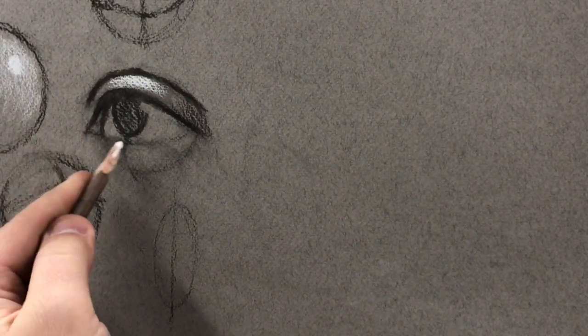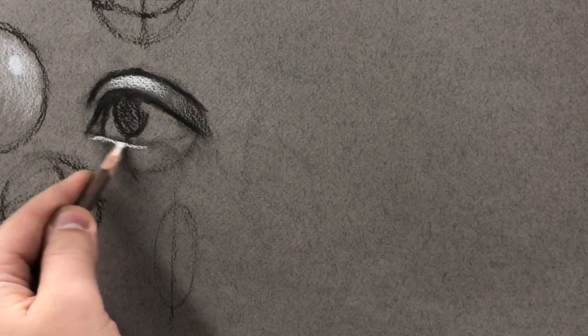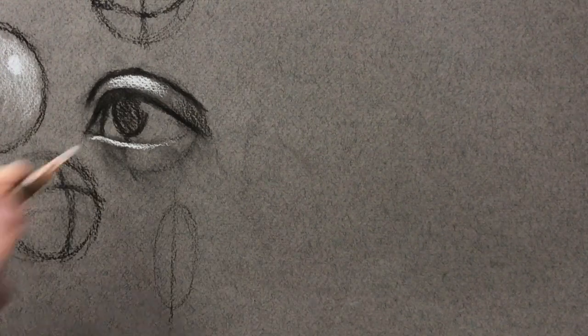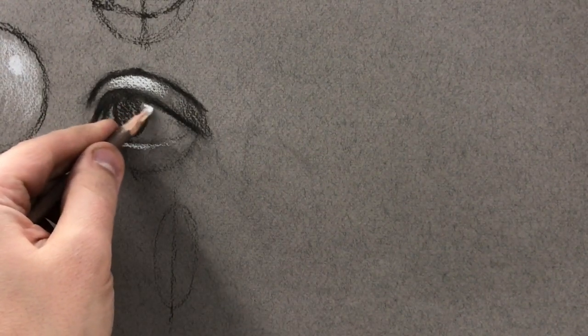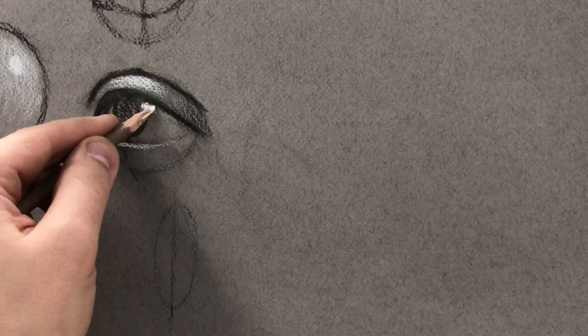So, you know, the upper eyelid here, where I've added that light, for example, and let me also add some light down here along the lower eyelid. So in fact, then what happens is the eyeball is more of a gray tone. Not in all cases, but in many cases.